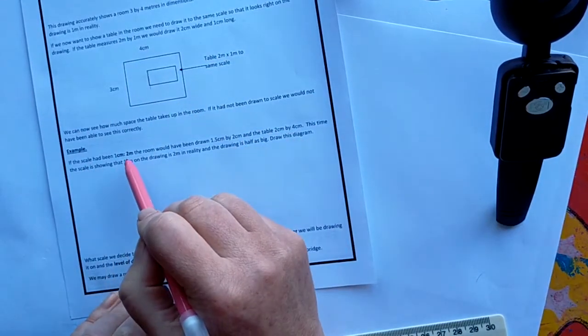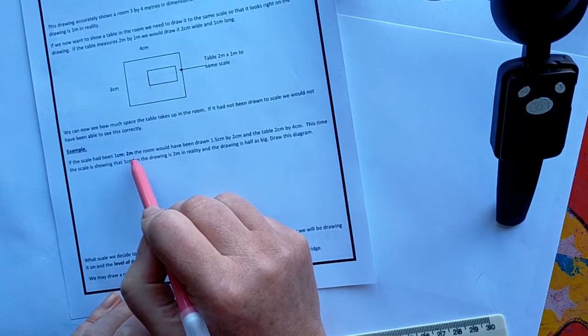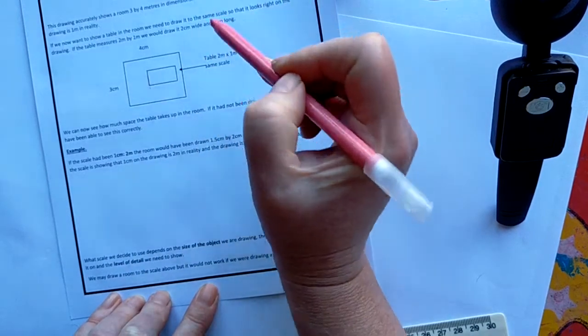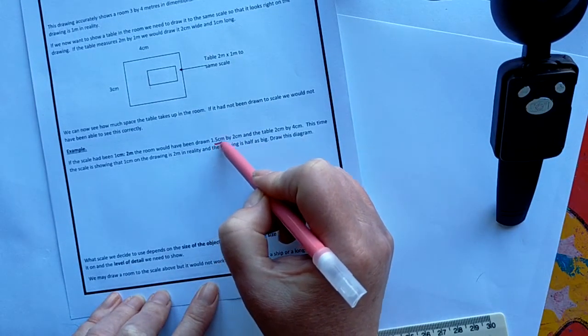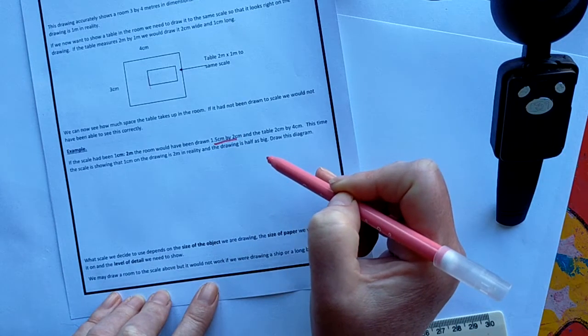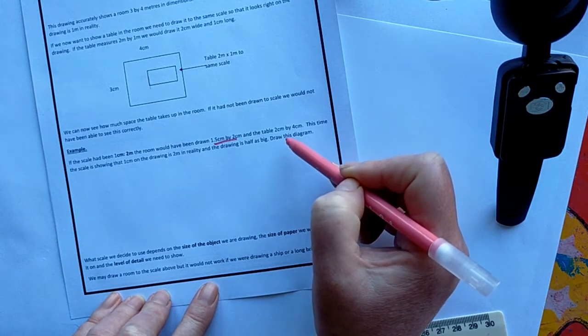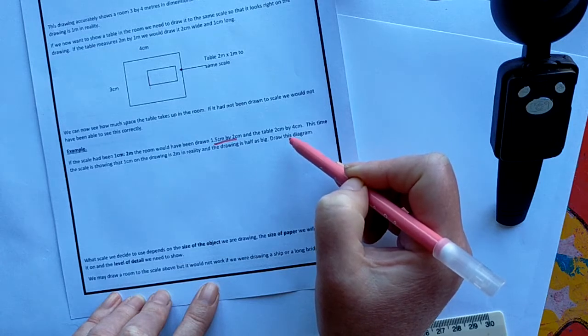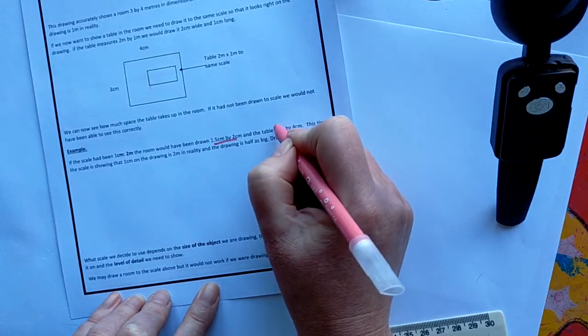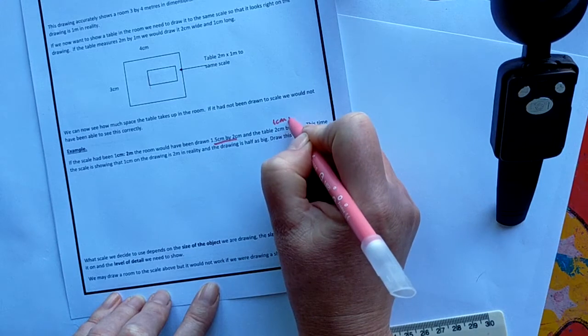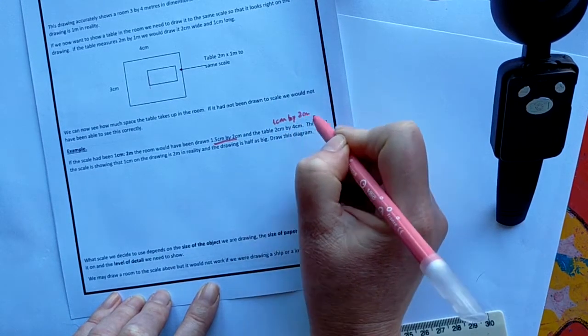So if the scale had been 1 centimetre to 2 metres instead of 1 centimetre to 1 metre, the room would have been drawn as 1.5 centimetres by 2 centimetres, and the table would have been drawn as 2 centimetres by 4 centimetres, which I think is not right. I think it would have been drawn as 1 centimetre by 2 centimetres.